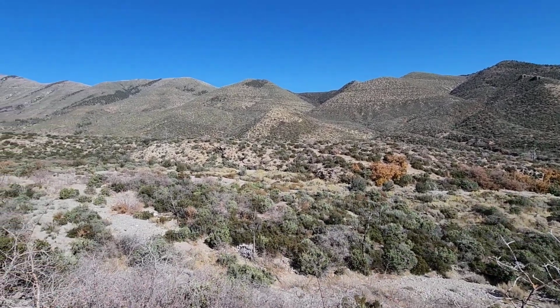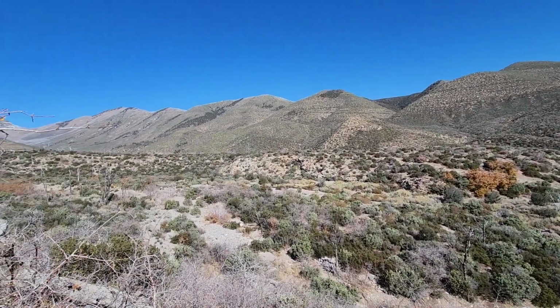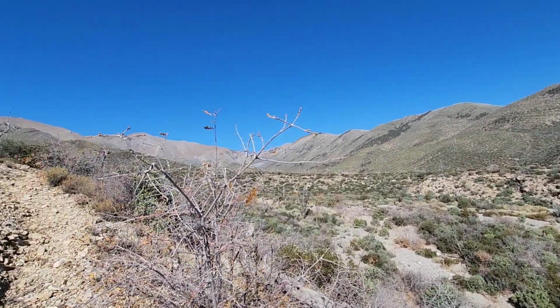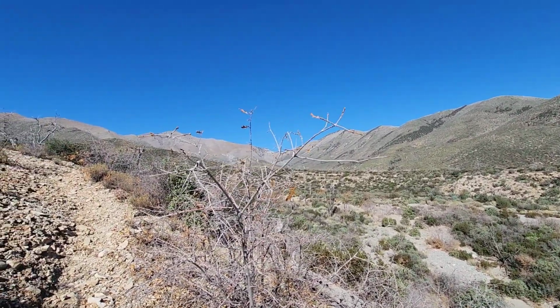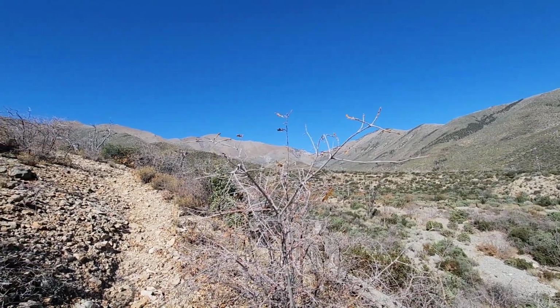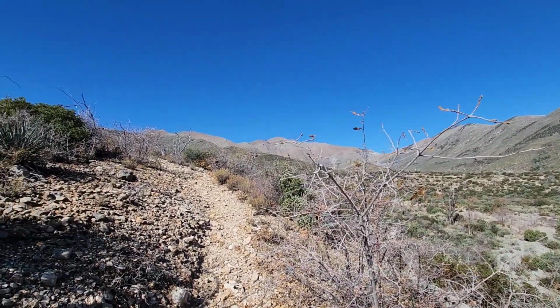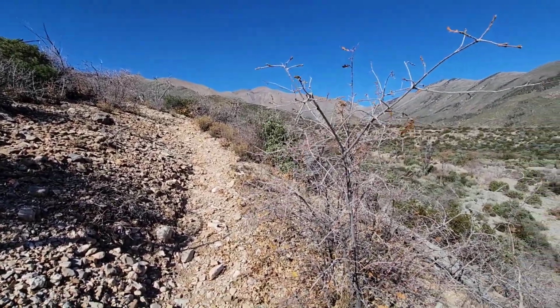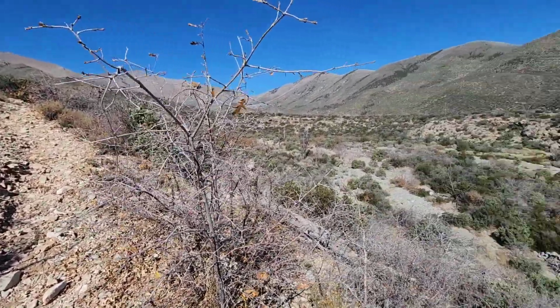And continuing the 360-degree view, looking up Lovell Canyon, Griffith Peak on the left, Harris Mountain on the right. There's the Schaefer Springs Loop Trail.